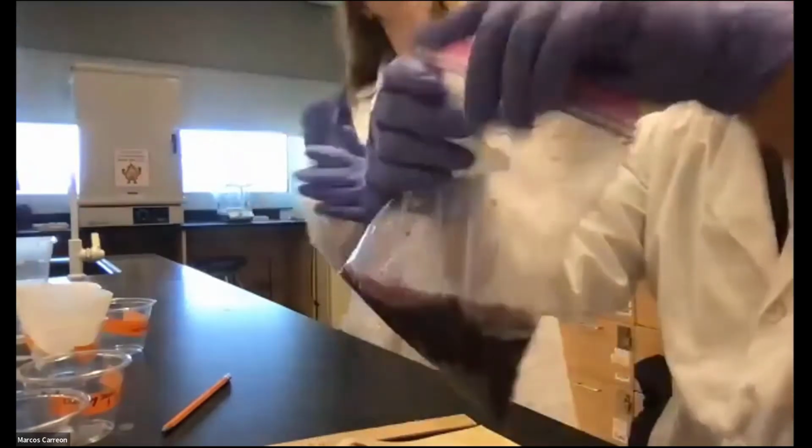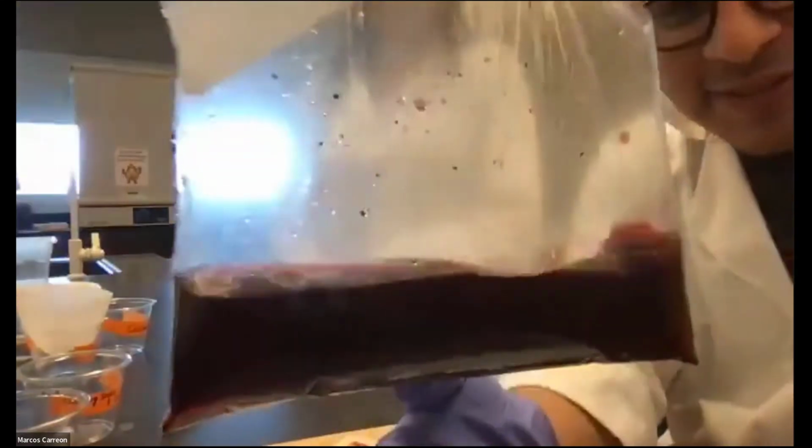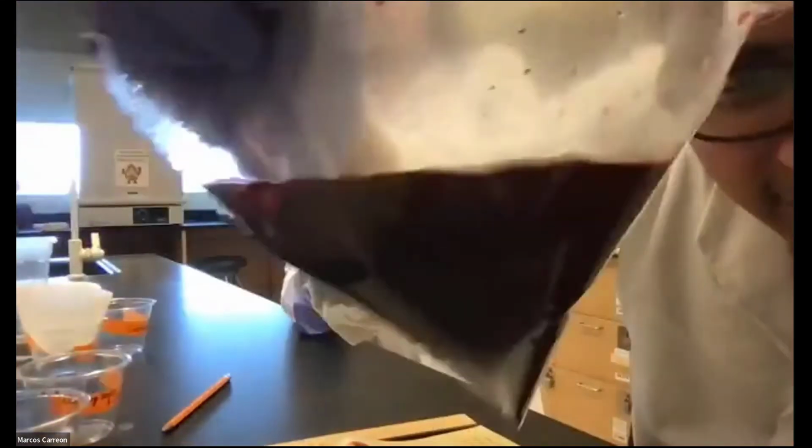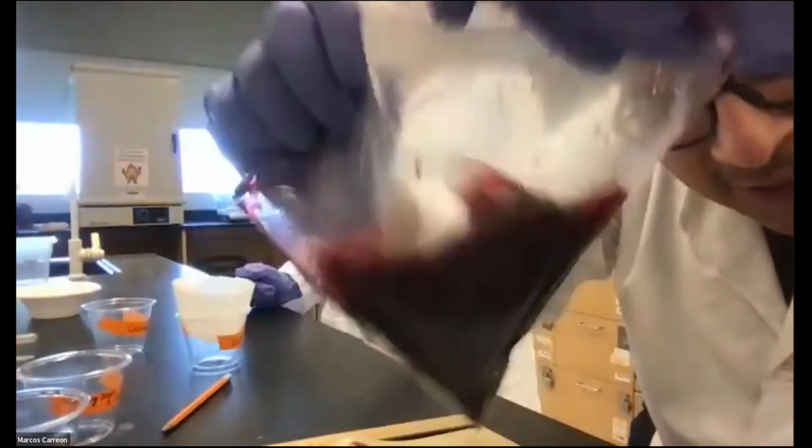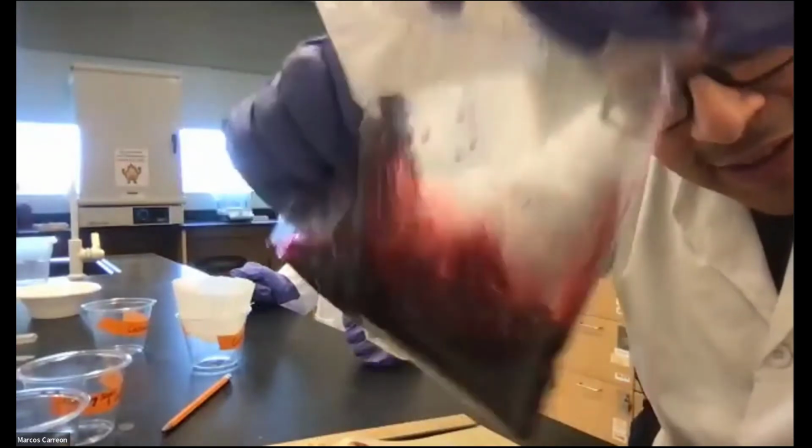So it kind of looks like, what kind of drink is that? Grape juice. Grape juice looking. So yeah. Hopefully you guys can see the color. It's kind of grape looking or cranberry.